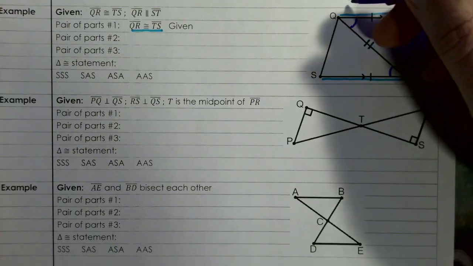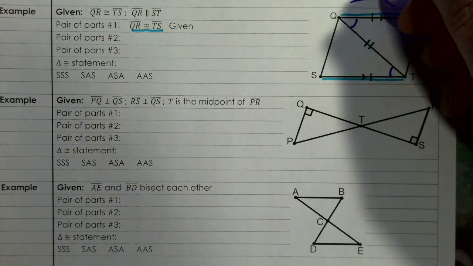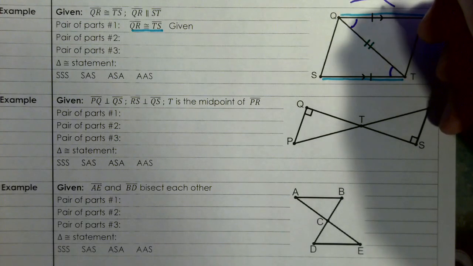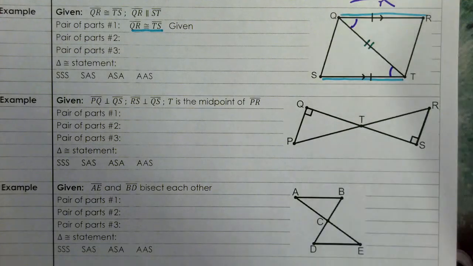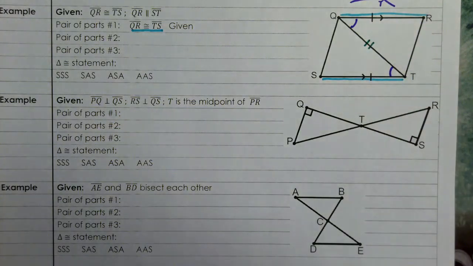If you've got a set of parallel lines and you cut them with a transversal, then you get congruent angles here and here. So Q and T are alternate interior angles from each other.